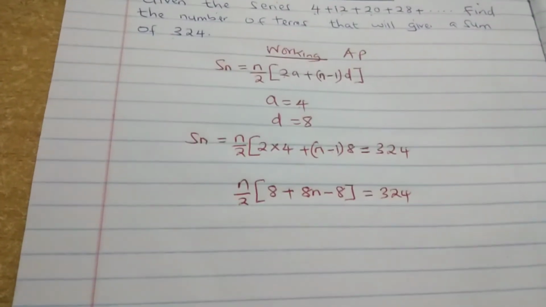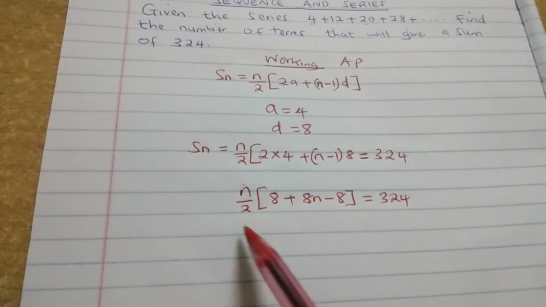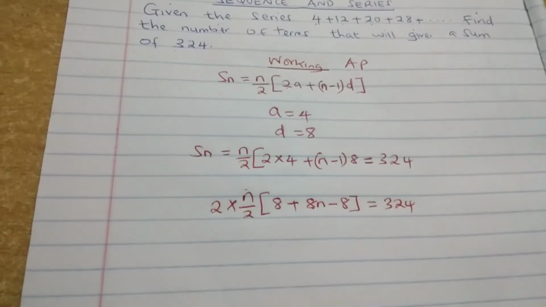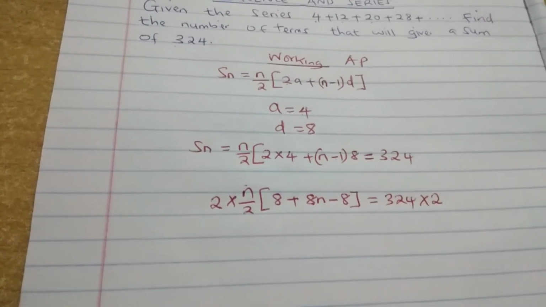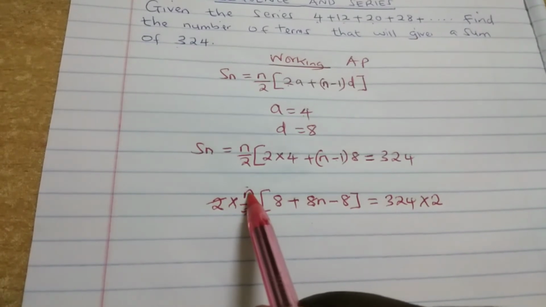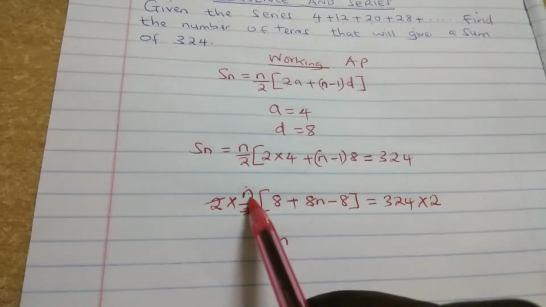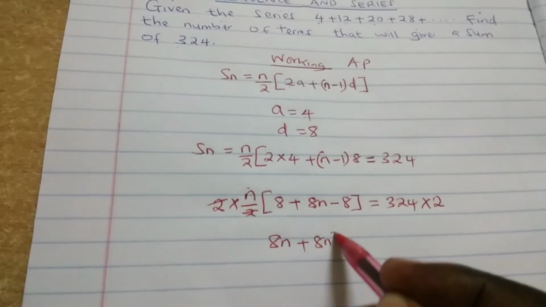Then going down, we can eliminate this fraction so that it is easy for us. To eliminate the fraction, we multiply by 2 on this side and also by 2 on the other side, such that 2 and 2 cancel. So we are going to have n times 8, which gives us 8n. Then n times 8n gives us 8n squared.